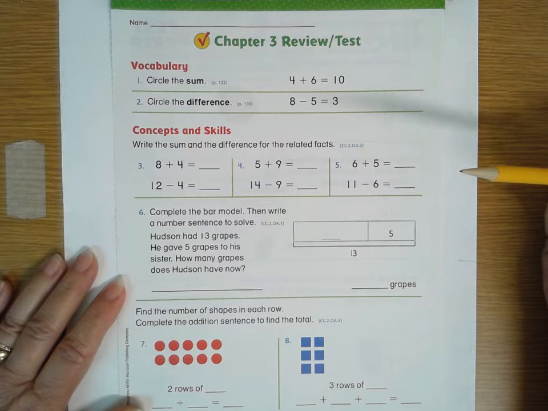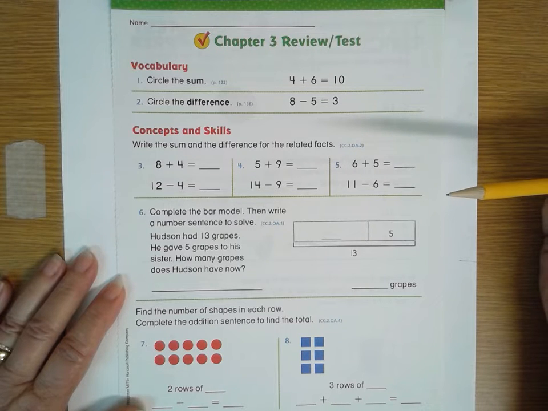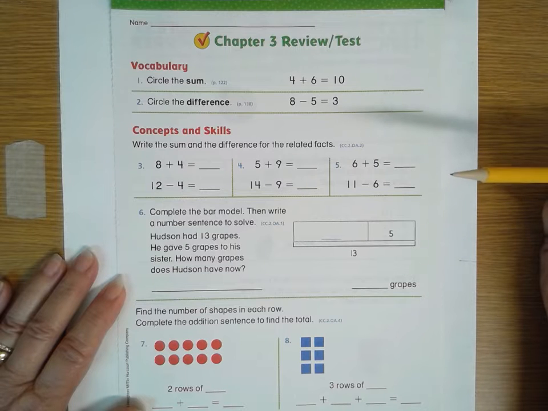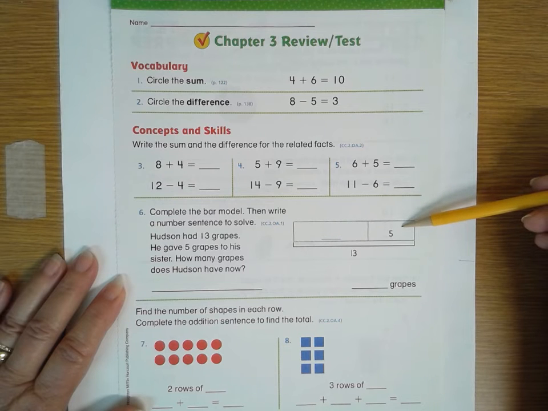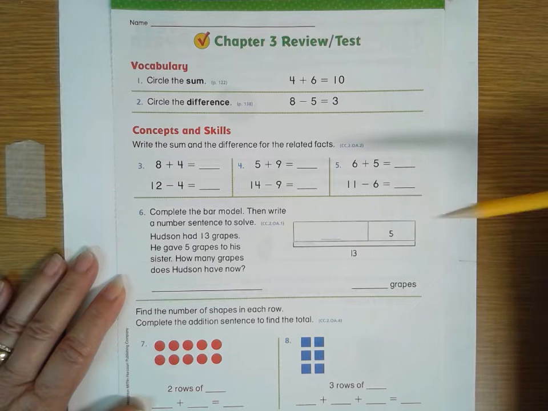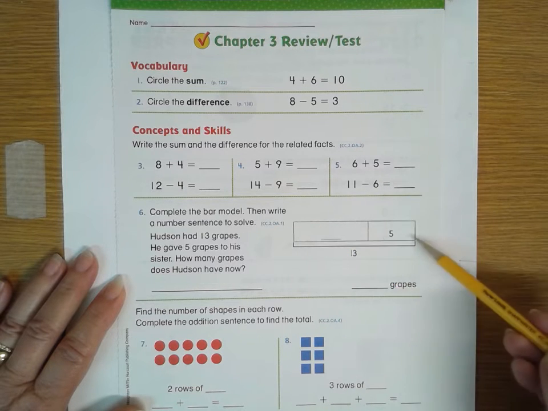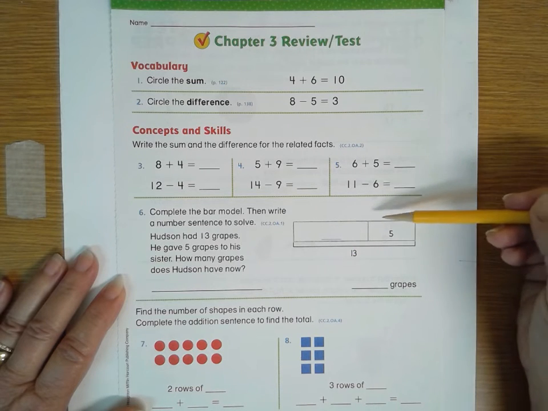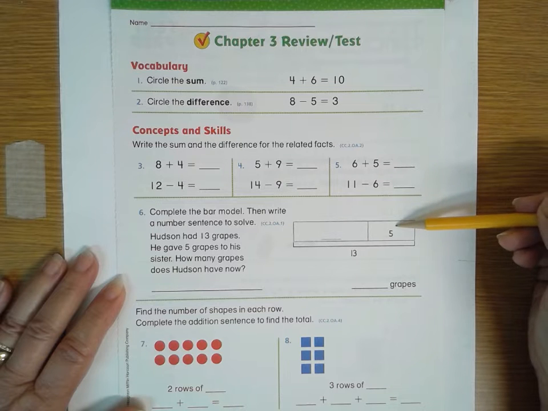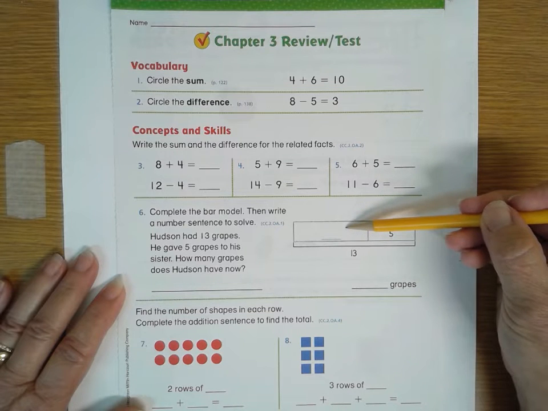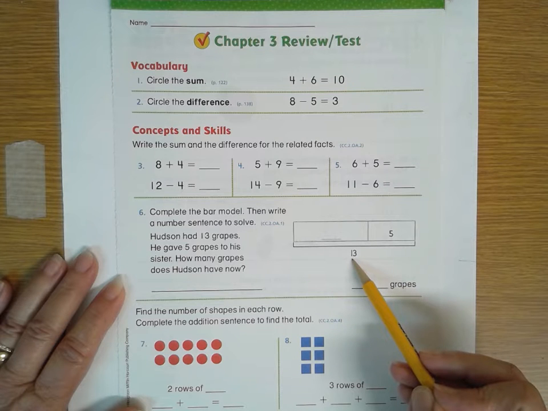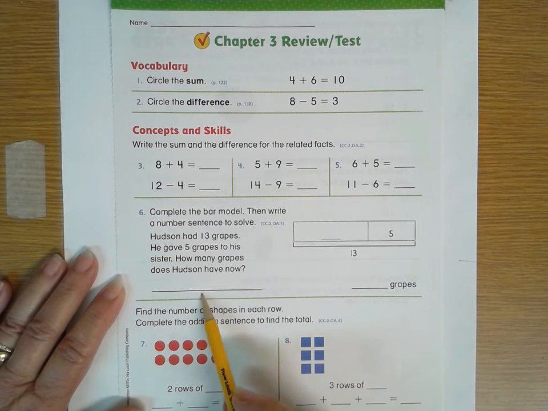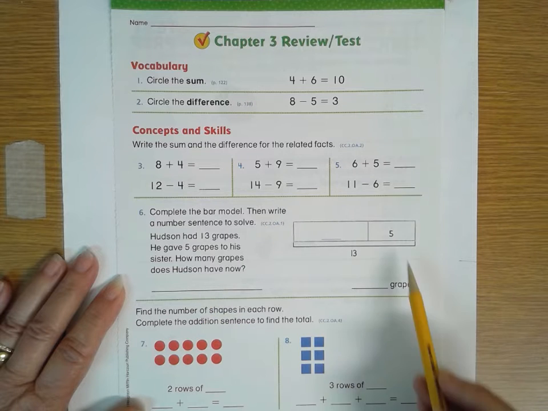Number 6, complete the bar model, then write a number sentence to solve. Hudson had 13 grapes. He gave 5 grapes to his sister. How many grapes does Hudson have now? We know that the green box, the whole thing, would be our whole, but we have two parts here. We know one part, it's 5. You need to figure out the other part. The whole is 13. So write a number sentence over here that would solve that and put your answer on the blank.